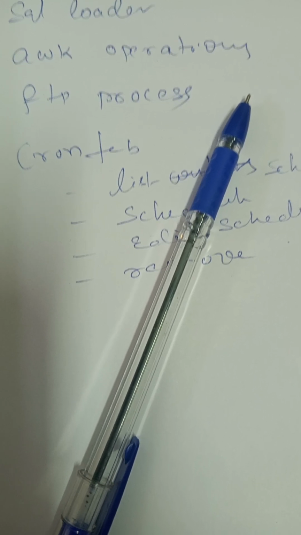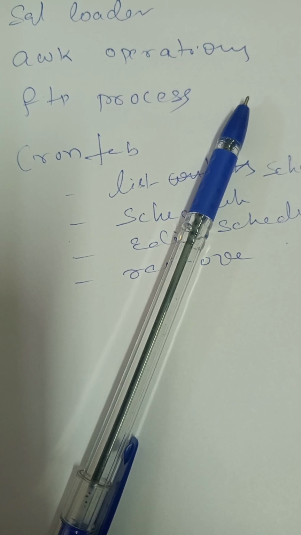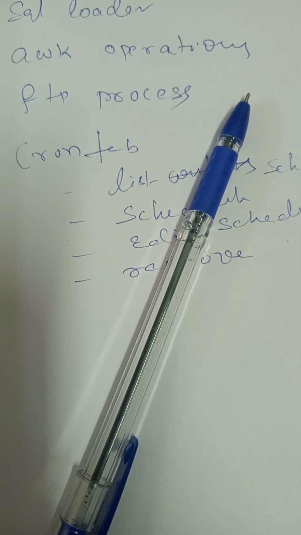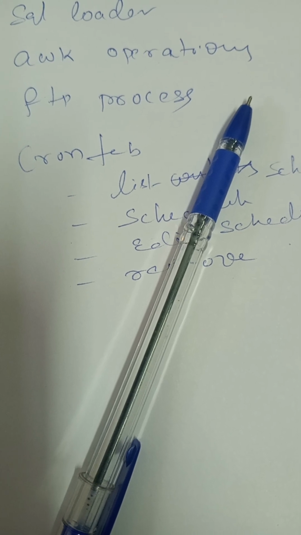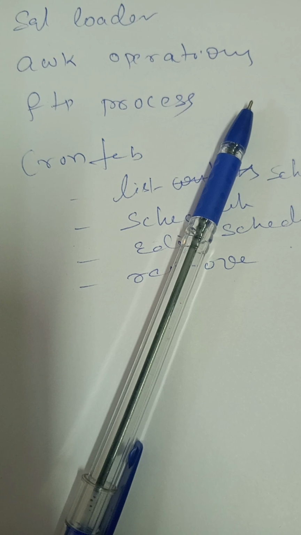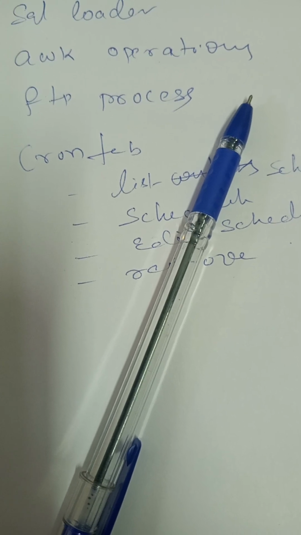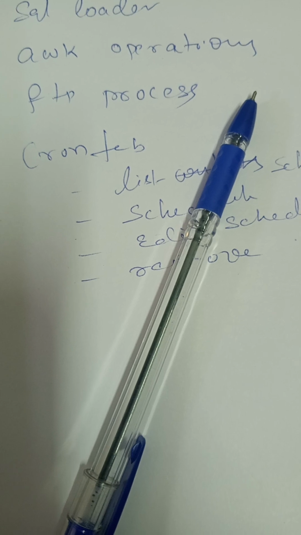Instead of that, if we find a way to automate and schedule it, the task will be done automatically without our intervention. That is where scheduling comes in. And in Unix, we go with crontab for scheduling. Crontab is the scheduling utility in Unix.